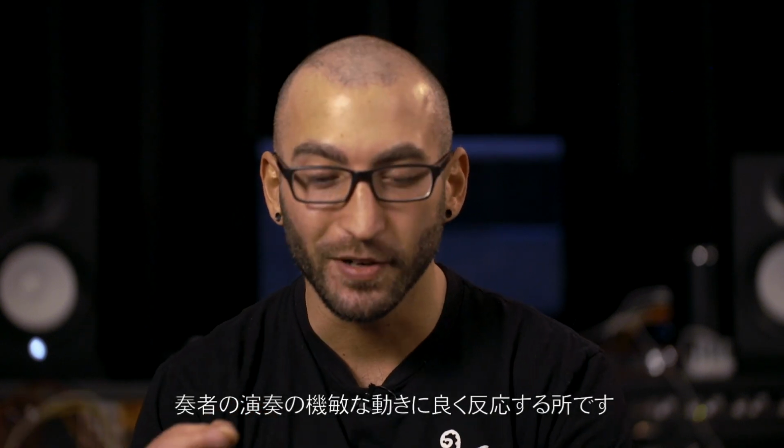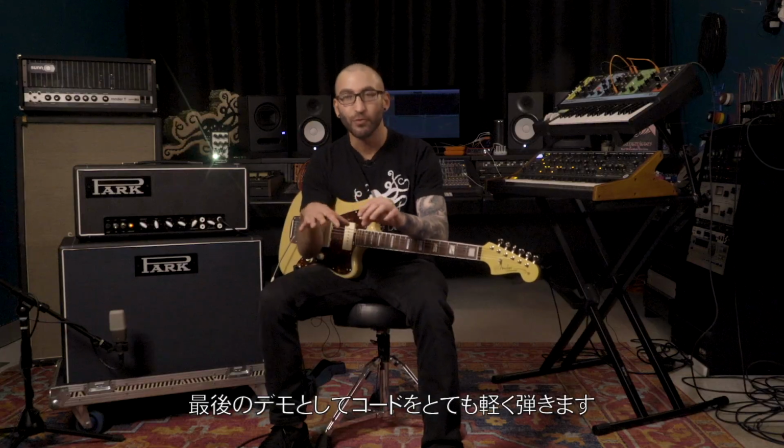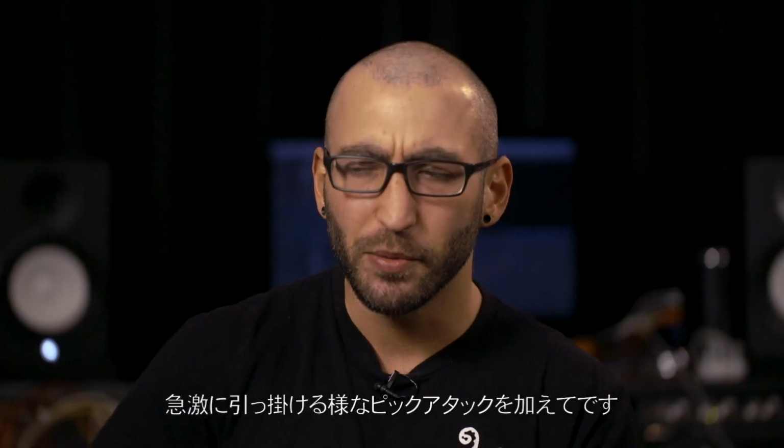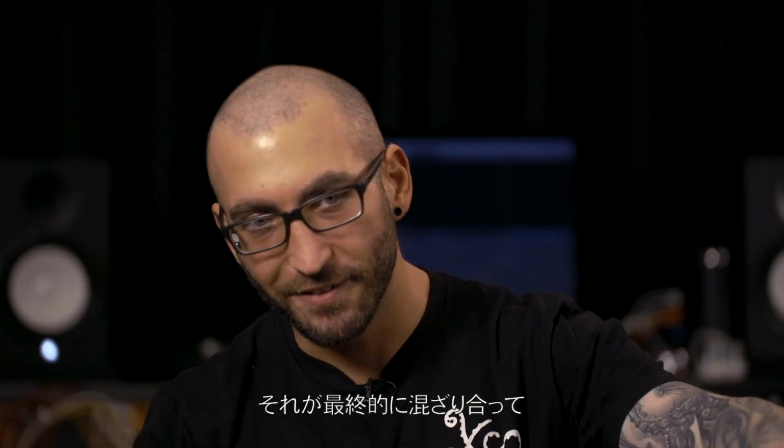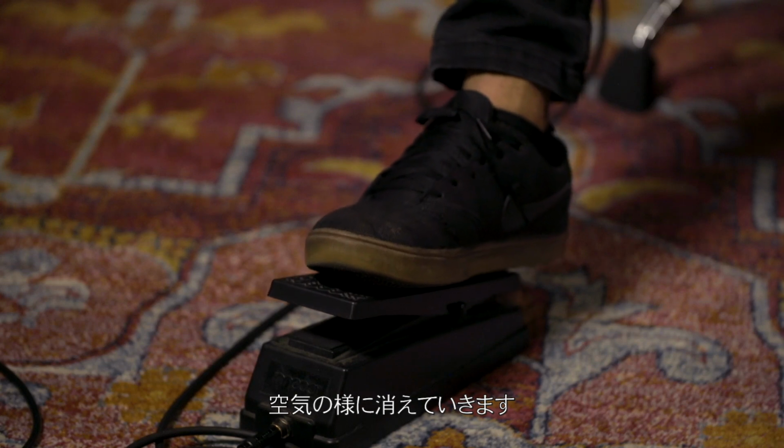And finally, the thing I love most about the Afterneath is just how responsive it is to your touch and playing dynamics. So in this last example, I'm going to play some really light chords, punctuated with very sharp plucks. And you'll hear this atmospheric cloud lingering from the chords, and then very sharp scattered echoes from the plucks that will eventually cascade and fade away into this ethereal wash.